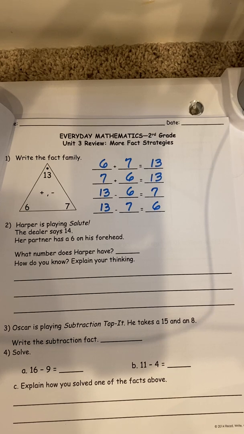Harper is playing Salute. The dealer says 14. Her partner has a 6 on his forehead. What number does Harper have? Okay, so we have to do 6 plus something equals 14. Okay, so what card would Harper have?